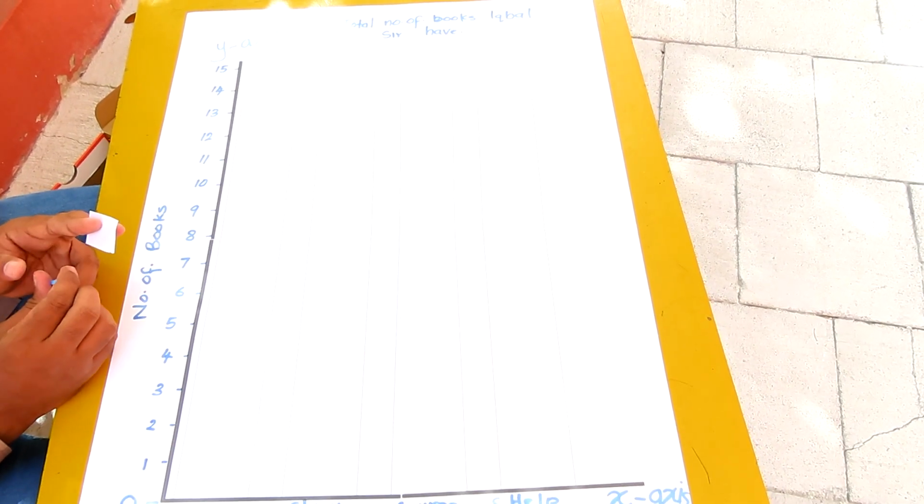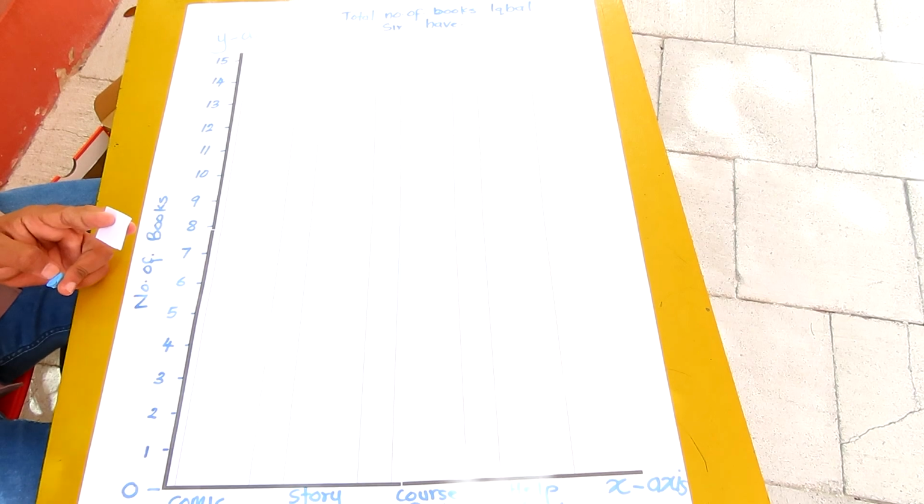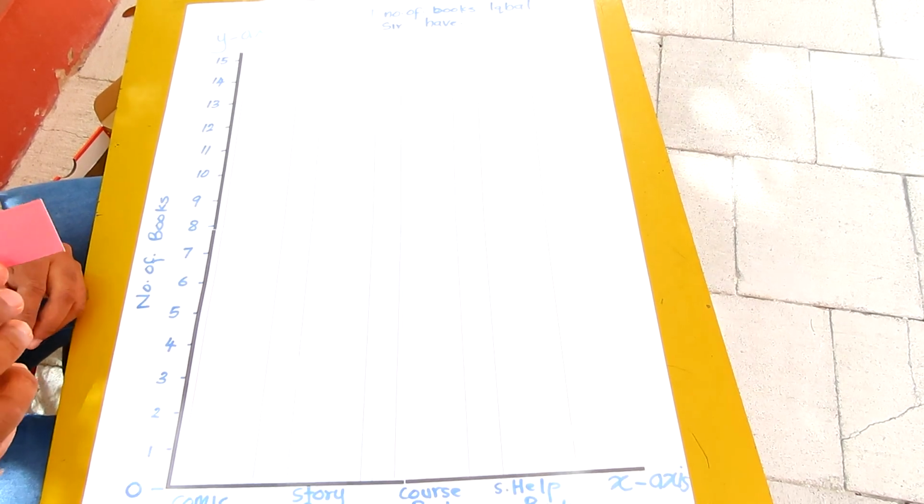So now I am going to represent 12 comic books by using red counters.